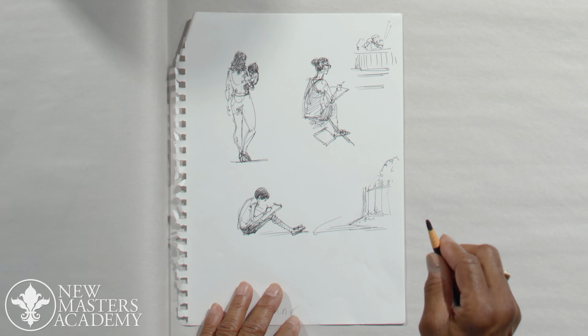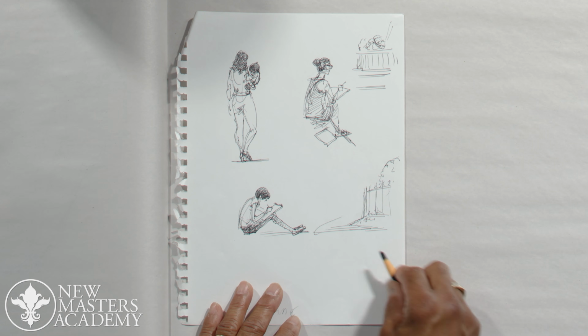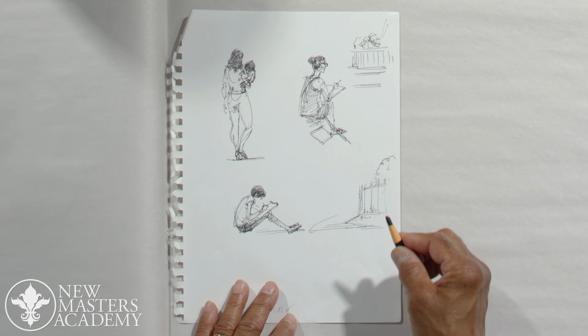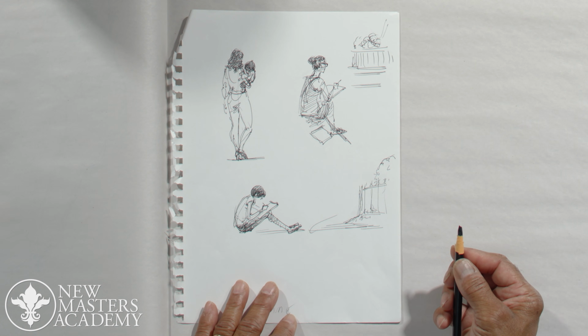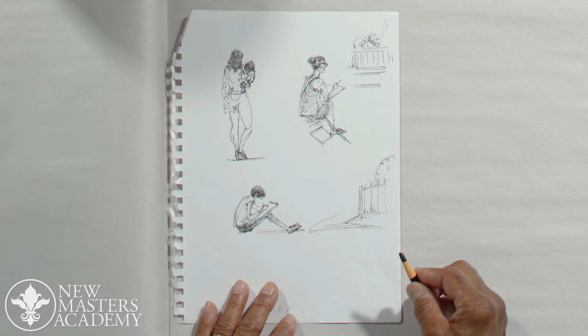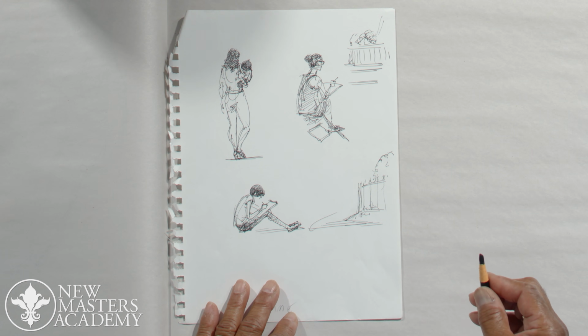So we're telling stories in line, okay? And again, you can see that it's not necessarily to make a full-fledged illustration, but putting enough information down in which to answer some of the who, what, when, why, where, and how questions.